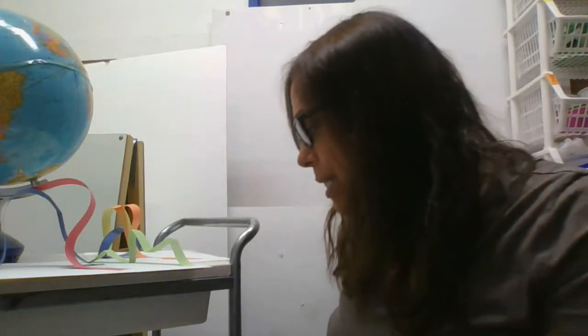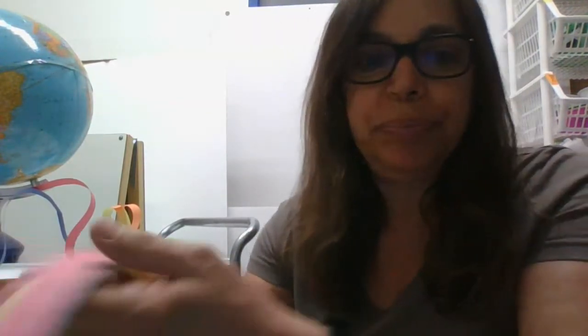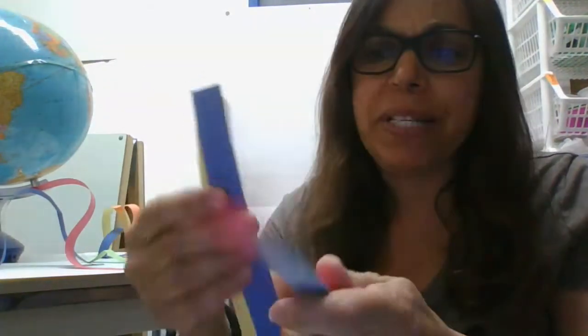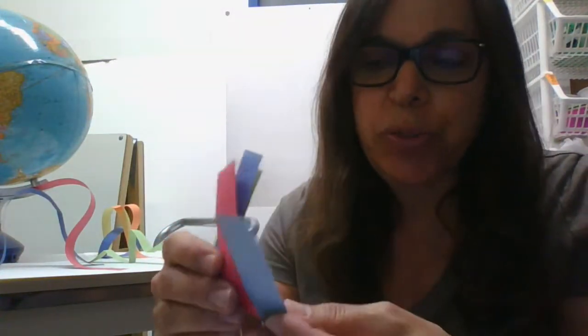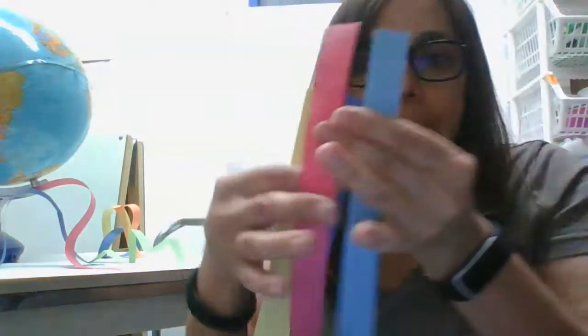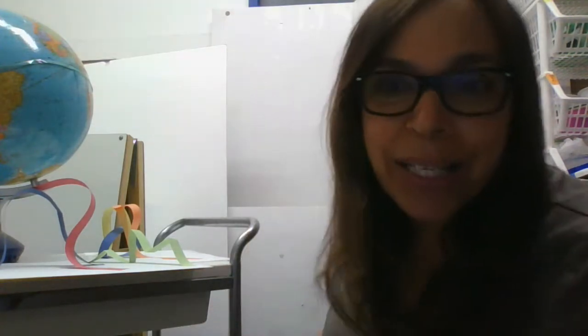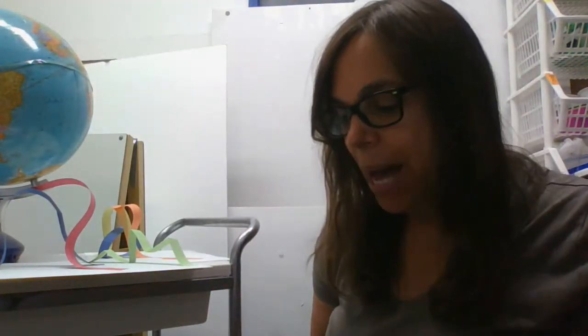So today we're going to make a collage, but we're going to do it a little differently than we usually do. We're going to need some strips of paper. It doesn't matter if it's magazine paper or newspaper, just paper cut into strips. And we're going to glue them onto another paper, but we are not going to glue them flat today. Today we're going to make them pop up.